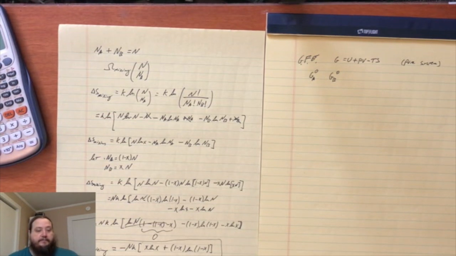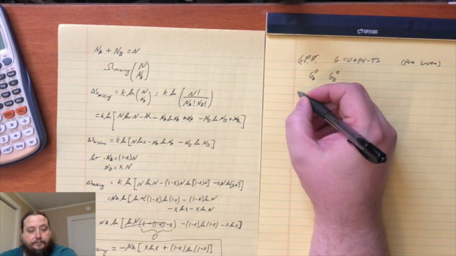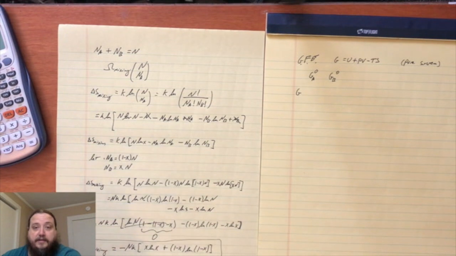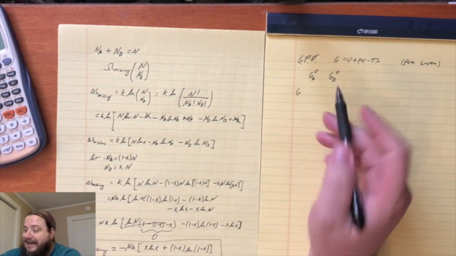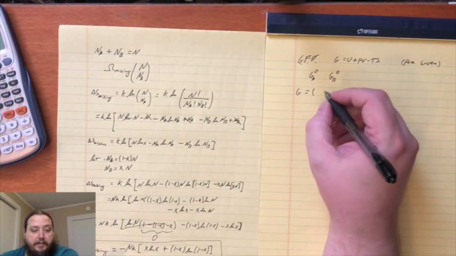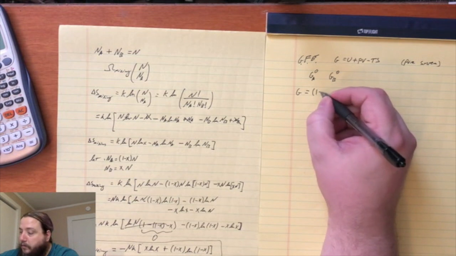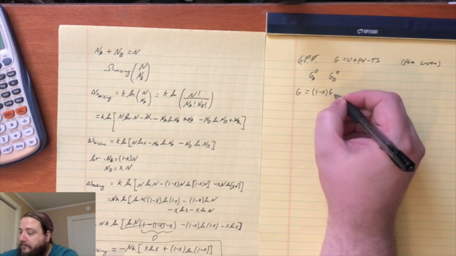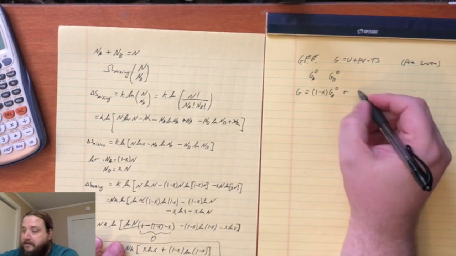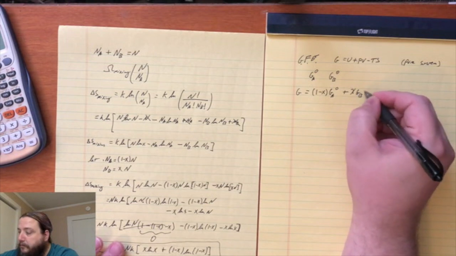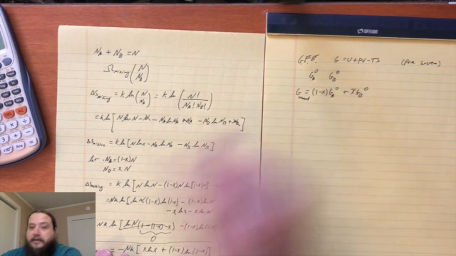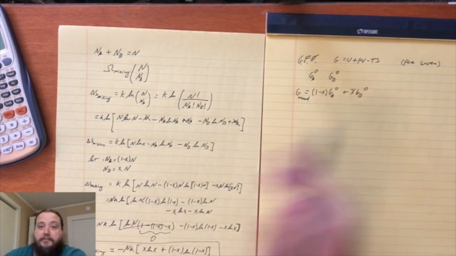Then we can label the Gibbs free energy of unmixed amounts of A and B, right? So if an amount 1 minus x of our substance is in the form of pure A, and x amount of our substance is in the form of pure B, then the unmixed Gibbs free energy is just the sum of those two terms.